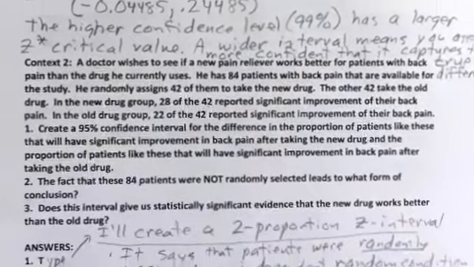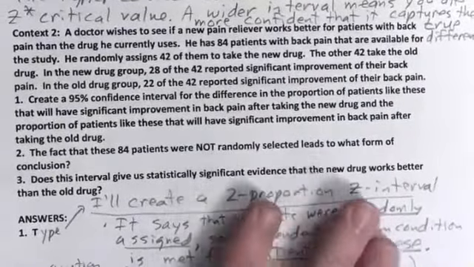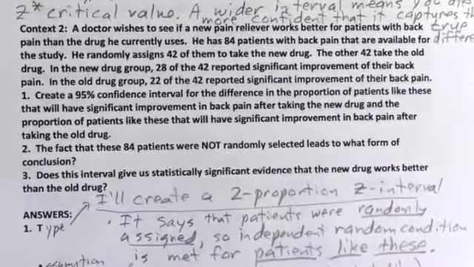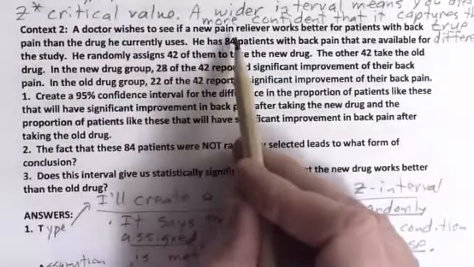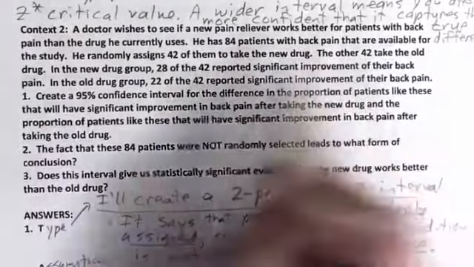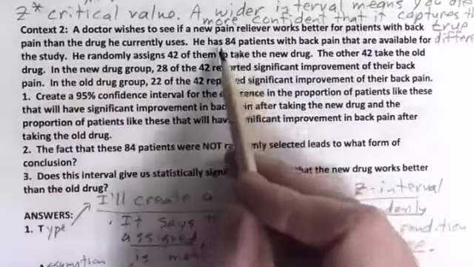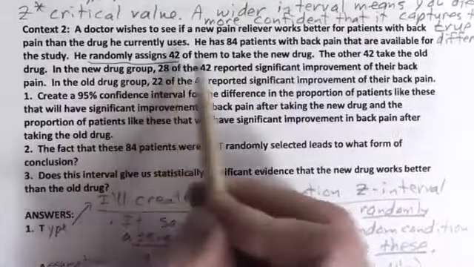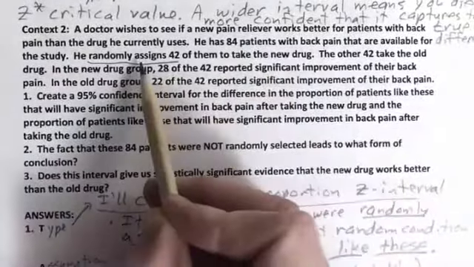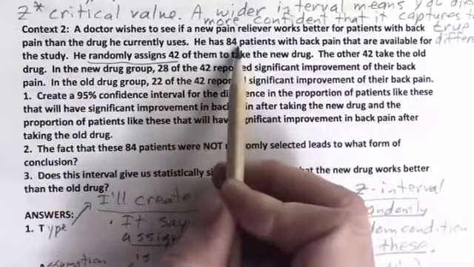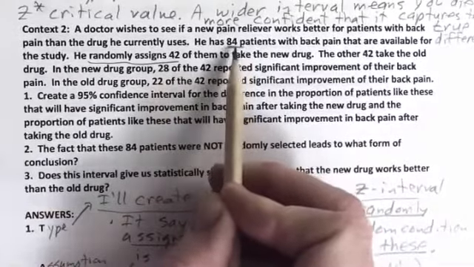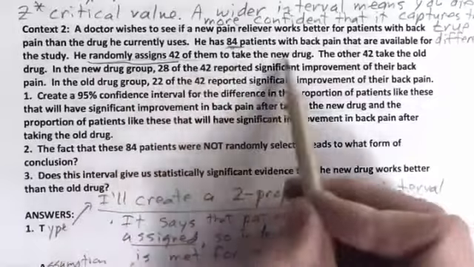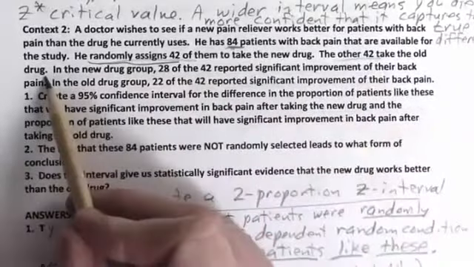All right, so I've got another problem as well. This one has something else happen that you need to be aware of, specifically in regards to randomness. This one says a doctor wishes to see if a new pain reliever works better for patients with back pain than the drug he currently uses. He has 84 patients with back pain that are available for the study. He randomly assigns 42 of them to the new drug. He did not randomly select them. He randomly assigned them. That's a different thing. These 84 patients, he did not randomly select from a larger population. So that's going to be an issue. But he did randomly assign them to take the new drug, and the other 42 took the old drug.